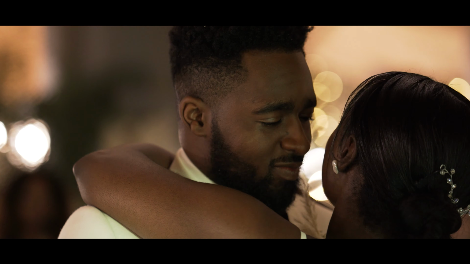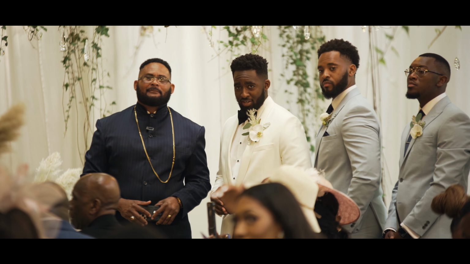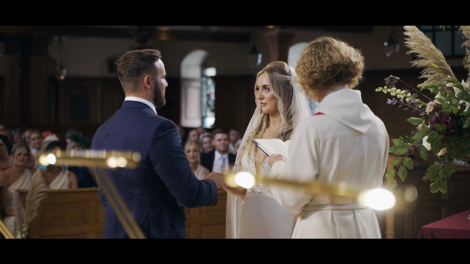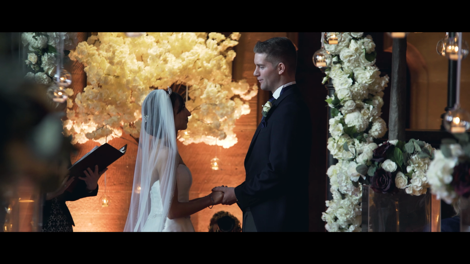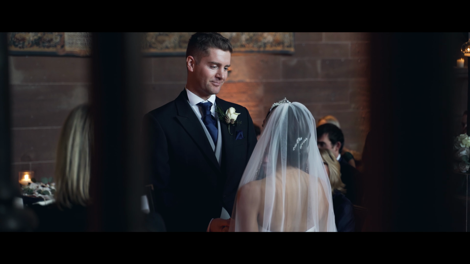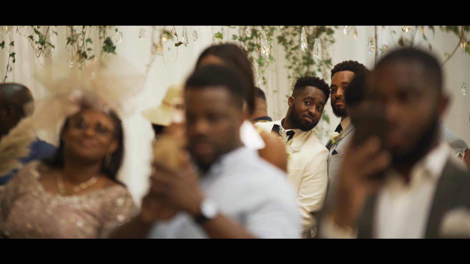So another reason, and it's probably a bit less common than the other things that I'm talking about, but a lot of the time the officiant, the priest, whoever's conducting the ceremony, they can sometimes be quite difficult and only allow you one position during the ceremony. They're going to say to you either stay at the back or the front, and in that case obviously you want to get both angles, so you don't want to have to sacrifice one of those.